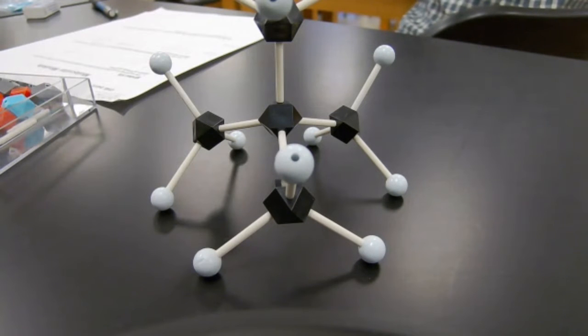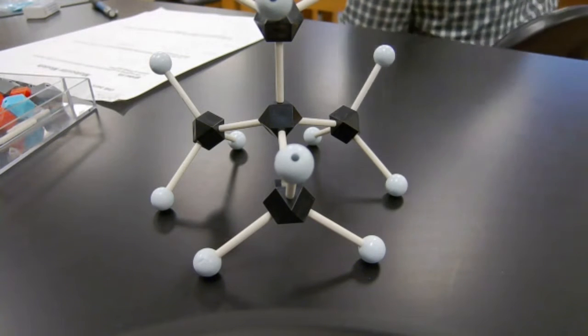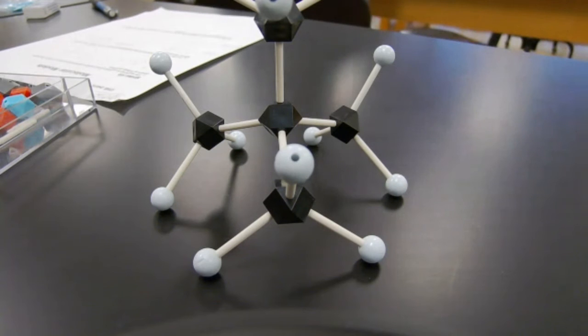What is the name of this? What's the name? 2,2-dimethylpropane. So how do you do that? So your longest chain is 3, and then off of the second one in that chain, you have 2 methyl groups. Right, so it's dimethyl for that, and both of those are off the second one. So it's 2,2-dimethyl.